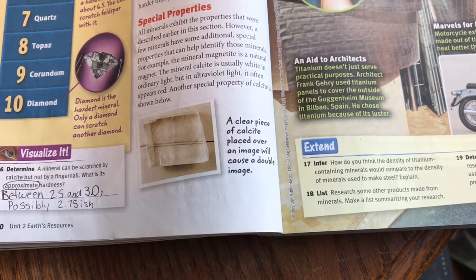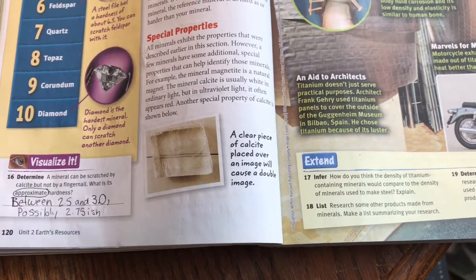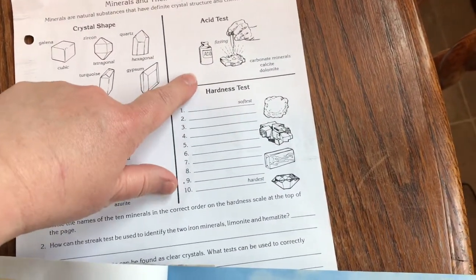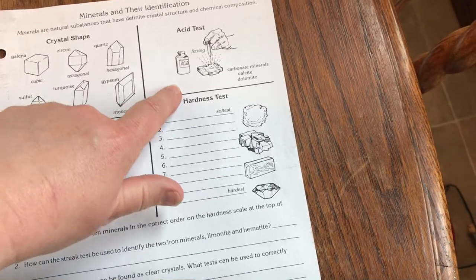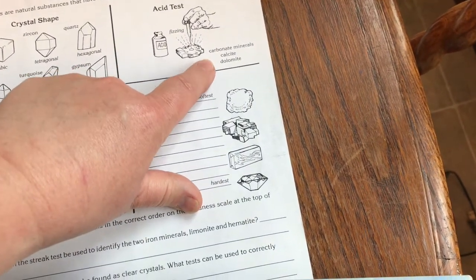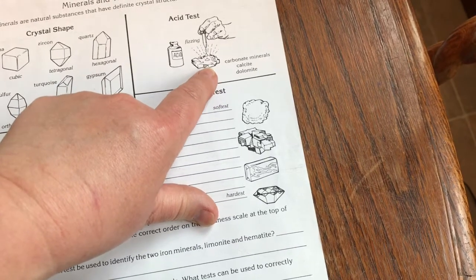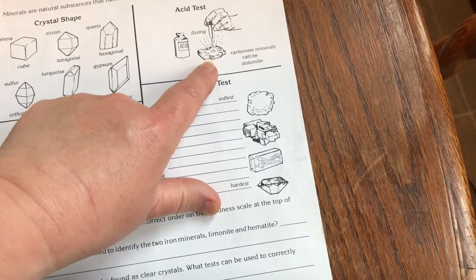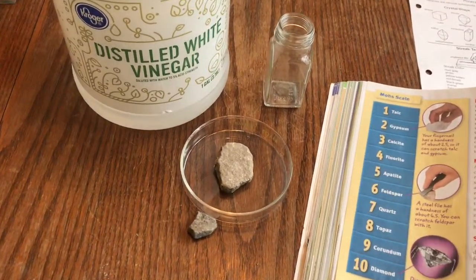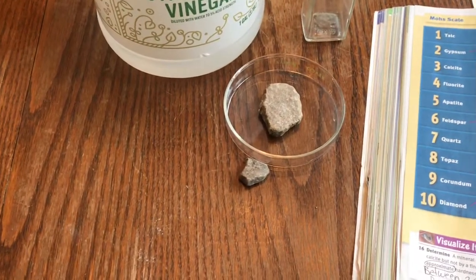One of my favorite properties of calcite is that it will effervesce. On our page that we have a little quiz the kids are working on, there is an acid test. So carbonate minerals like calcite and dolomite, they have a lot of calcium in them, and it will bubble or effervesce when you put acid on it. So first we are going to try that using vinegar. So this is something that you have at your house probably.